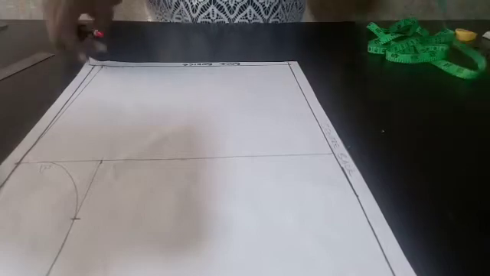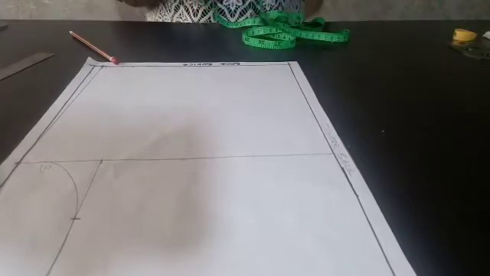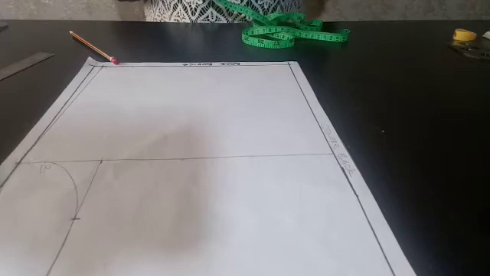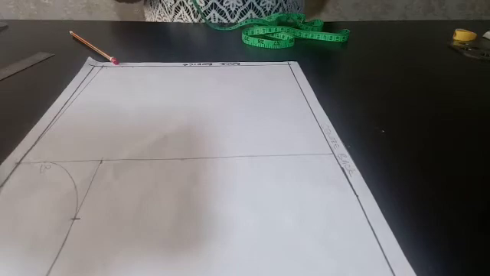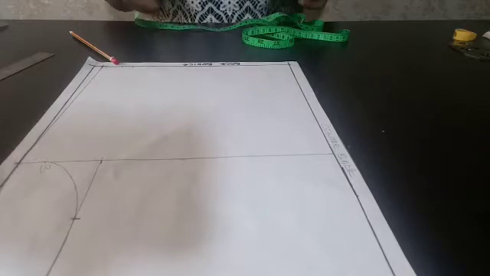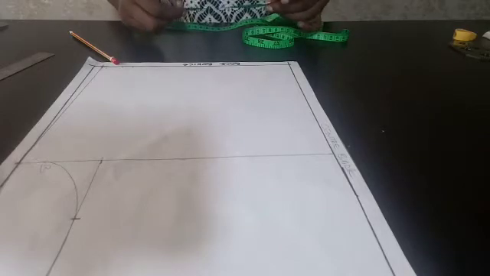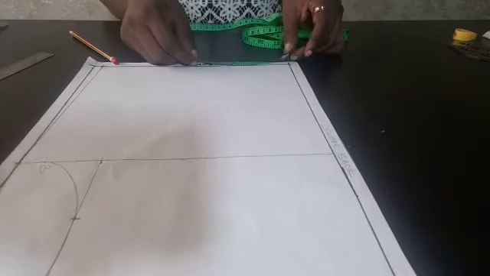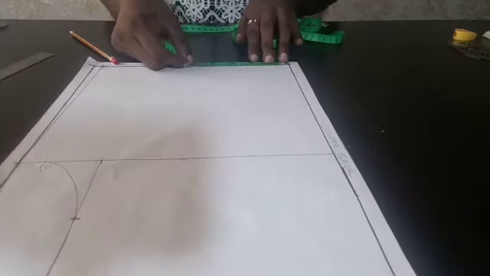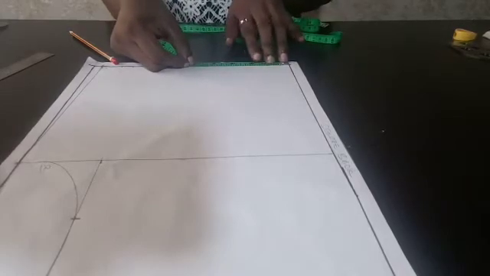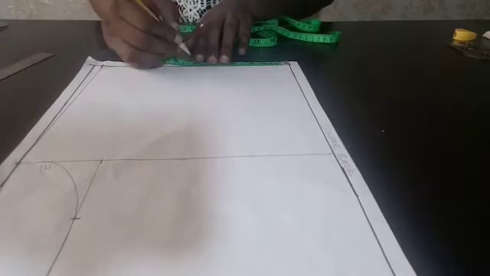So if I divide 9.5 by 2, what am I going to get? Let me just quickly do that. Okay, when I divide 9.5 by 2, I'm going to get 4 3/4. So it's very important you get your arithmetic right. So this is 4 3/4.